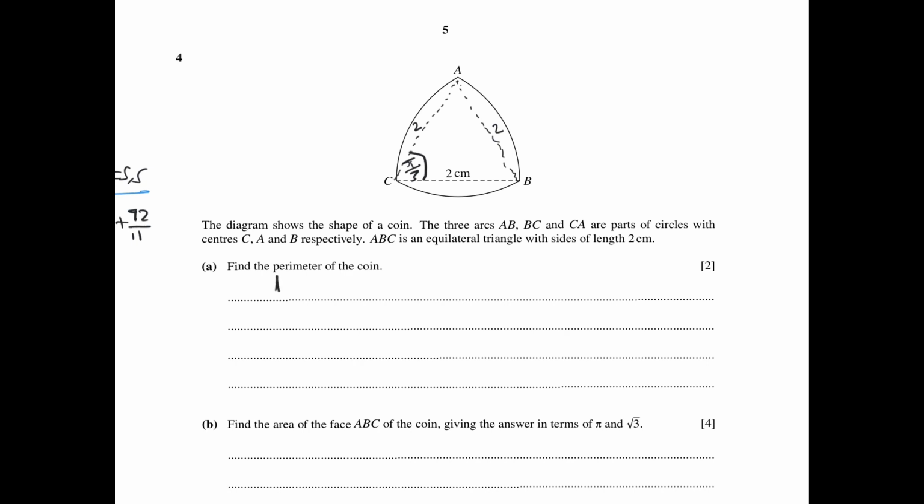So how do we get the length of the arc? Remember, L is equal to radius multiplied by the angle, and the angle should be in radians. So what is my radius? The radius is 2. So we have 2 multiplied by the angle, which is pi over 3. So the length of the arc is 2 pi over 3. Therefore the perimeter is going to be 3 multiplied by L, so 3 multiplied by 2 pi over 3. This cancels out, and we're going to have 2 pi. That is the perimeter of that coin.